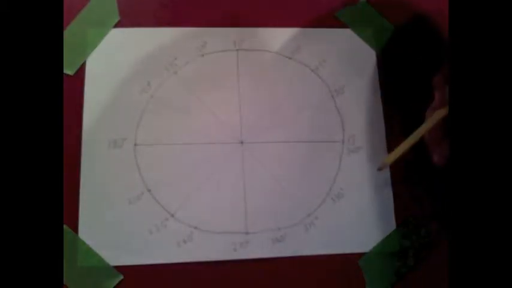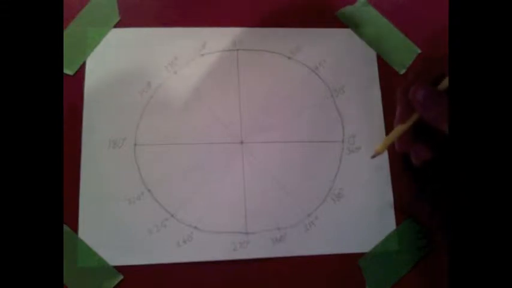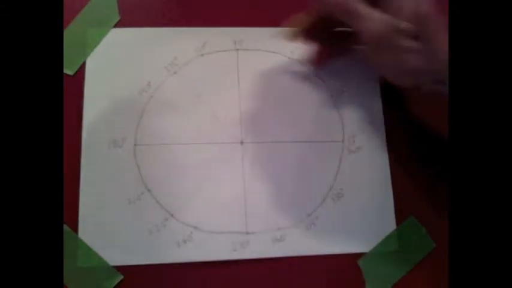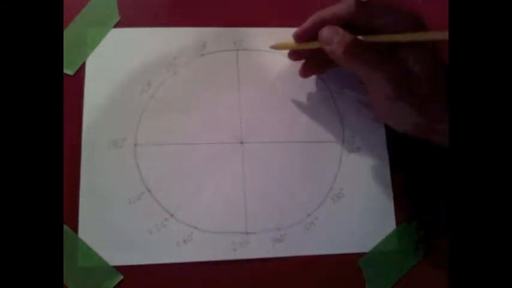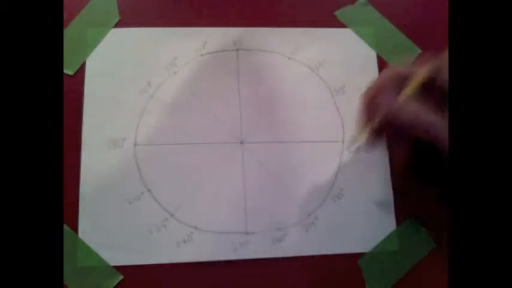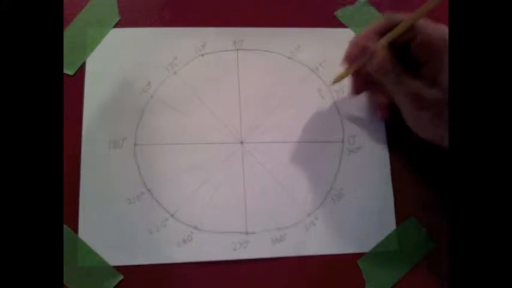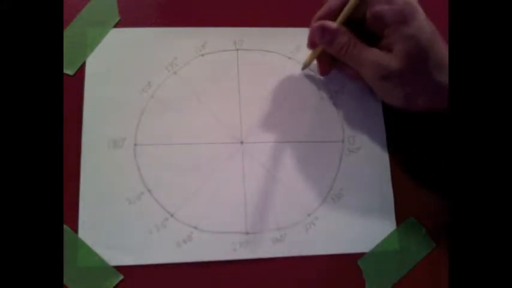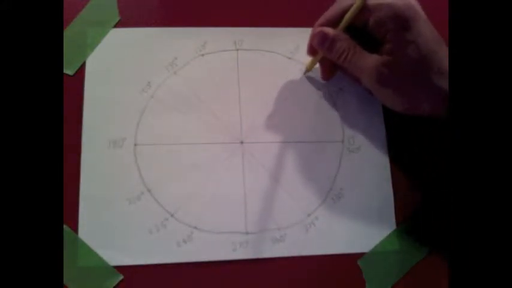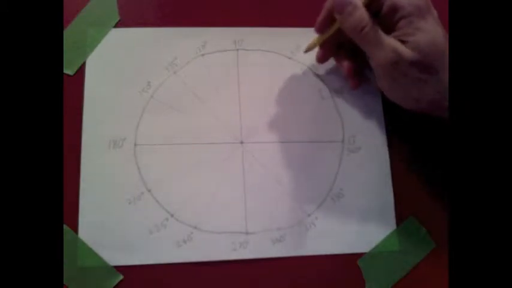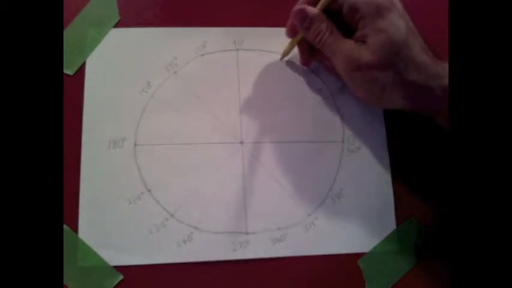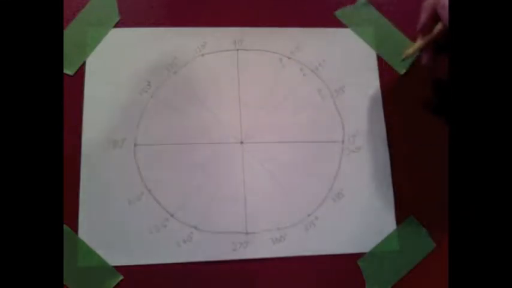Where's that coming from? Up next is the radians. These can be a little trickier, but again, if you learn the first quadrant, there's a basic pattern that repeats all the way around. The first one is pi over 6. The second one is pi over 4. The third one is pi over 3.